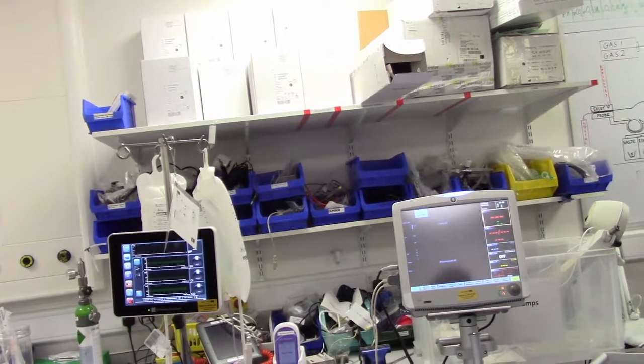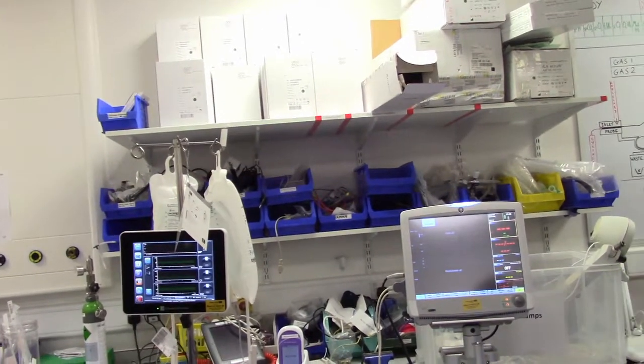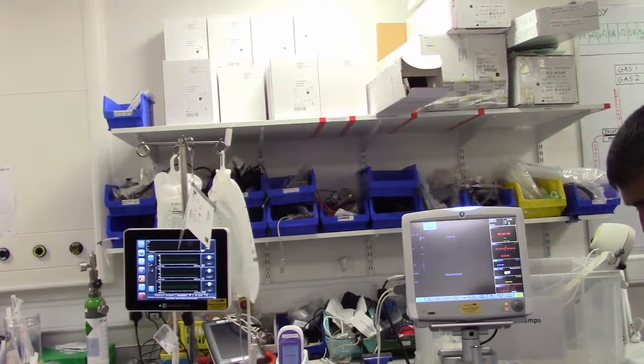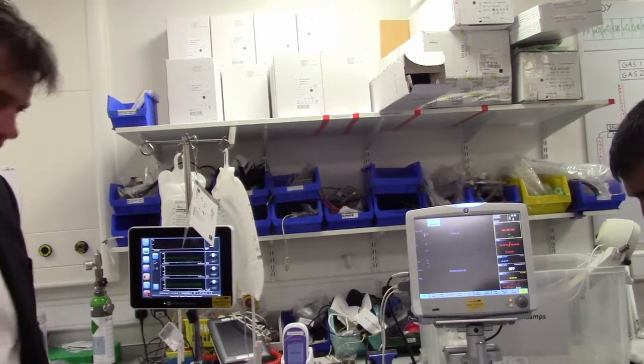Yeah, but we still take the blood sample for the gas analyzer. Of course, you need arterial access for that, right? Yes.